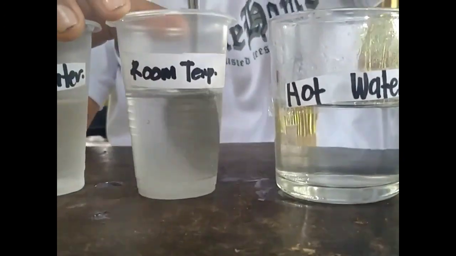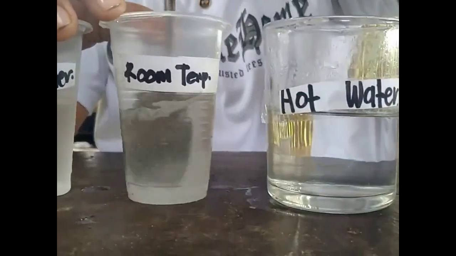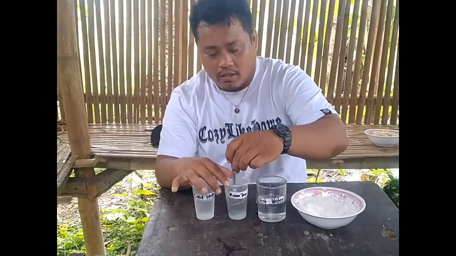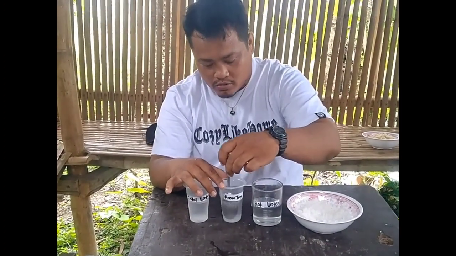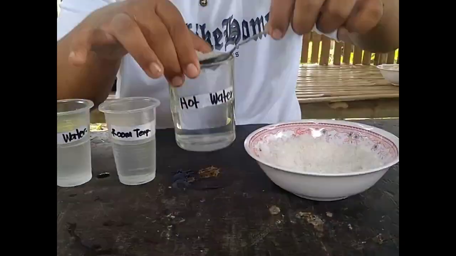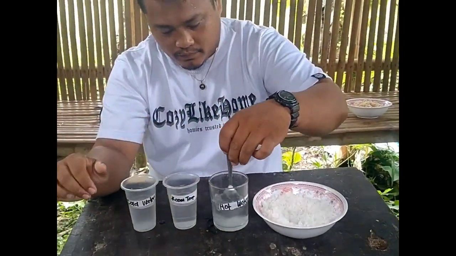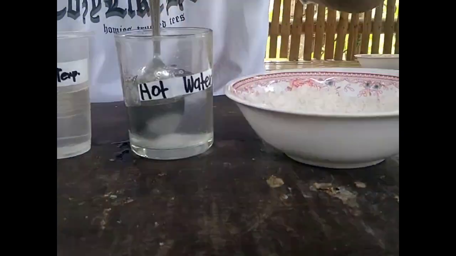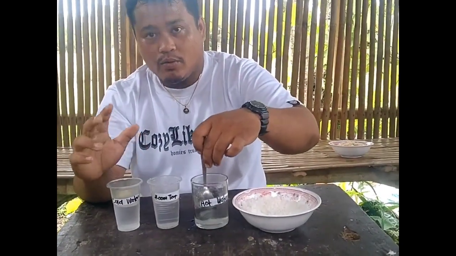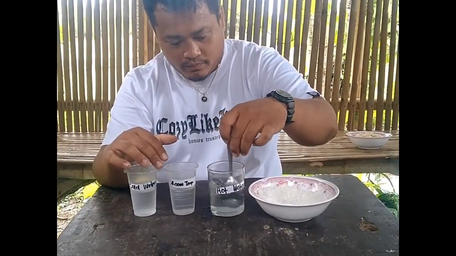After we stir the cold water, we can observe that there is an interaction between the two substances, and also in the room temperature water. After the one tablespoon is added into the three different water temperatures, there's the result.